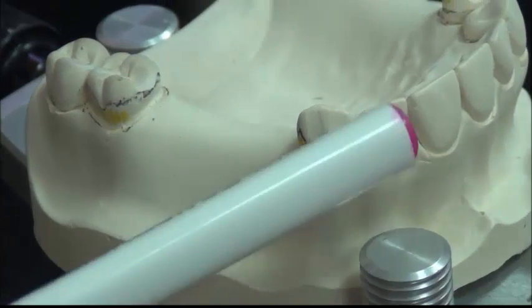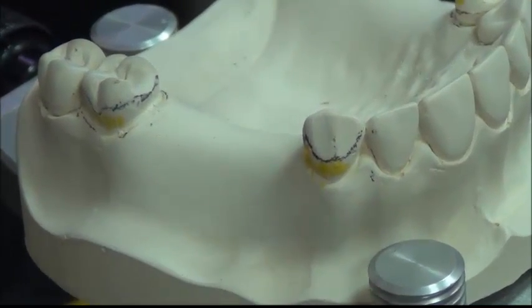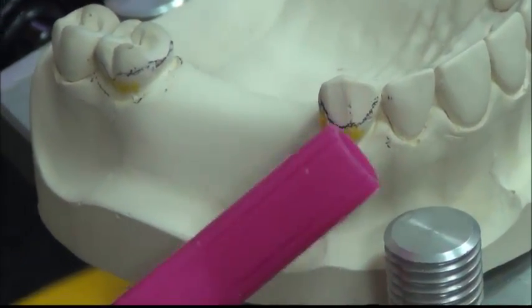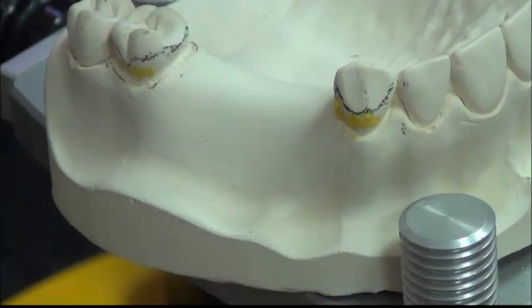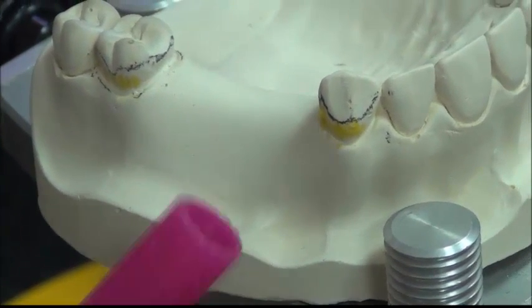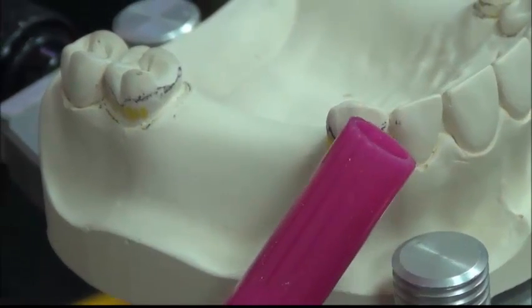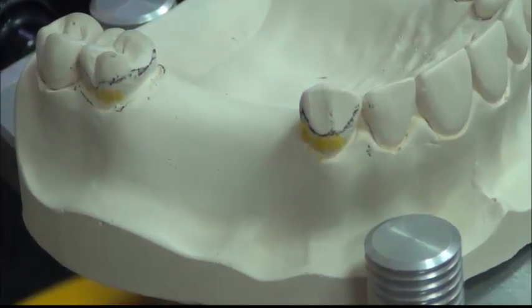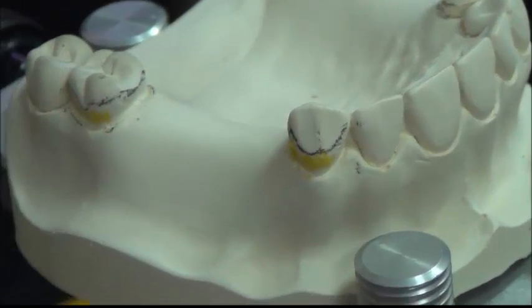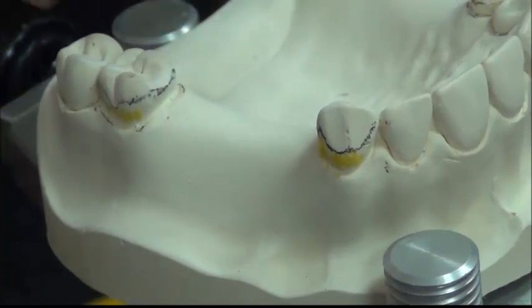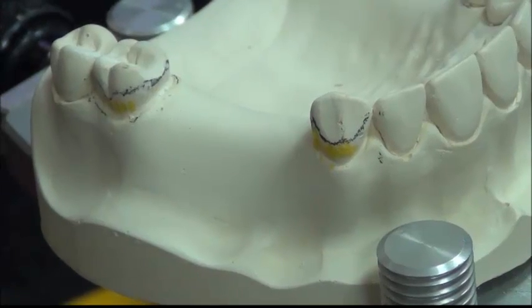Now, having this line drawn, I could confidently say the area beneath this line is the undercut area. The line itself is the maximum bulge of the tooth, and the area above it will not be utilized by any metal component. Now I need to measure undercuts.